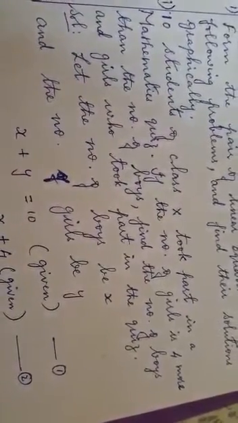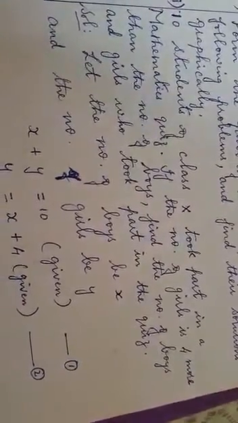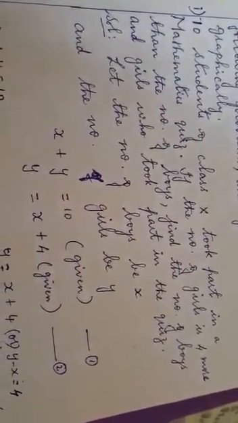Solution. Let us assume the number of boys be x and the number of girls be y. The total number of students is 10. So x plus y is equal to 10. Take this as first equation. The next sentence is if the number of girls is 4 more than the number of boys. So y is equal to x plus 4. Take this as second equation.